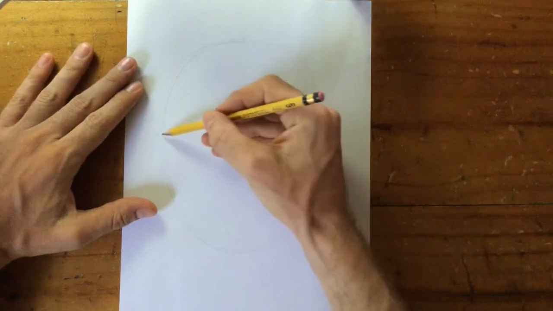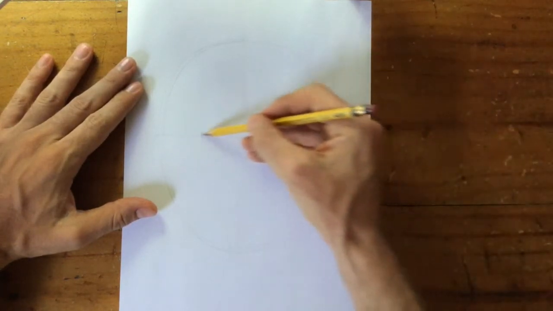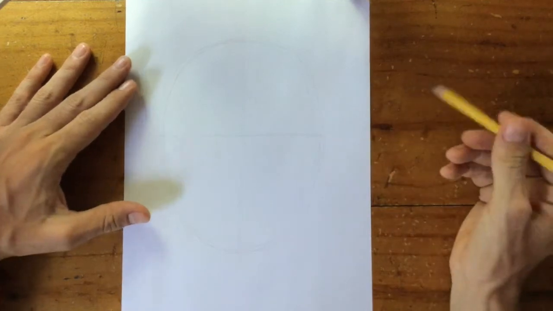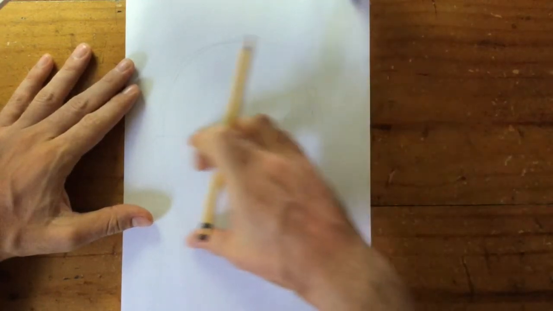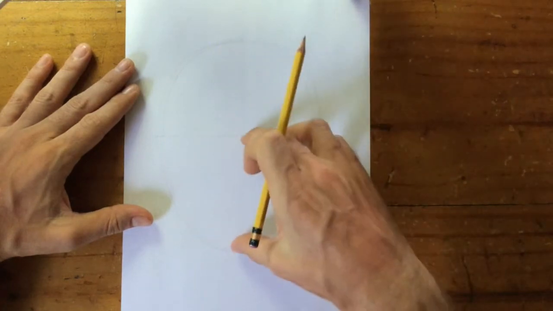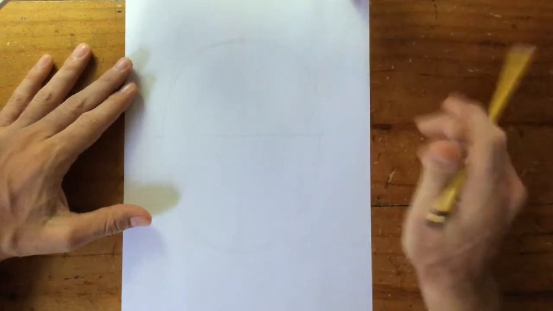So this line is the top of the eye line. So believe it or not, all of the facial features, the eyes, the nose and the mouth, all of them are going to be drawn in this area, this bottom half. And then this is the forehead and the hair at the top.